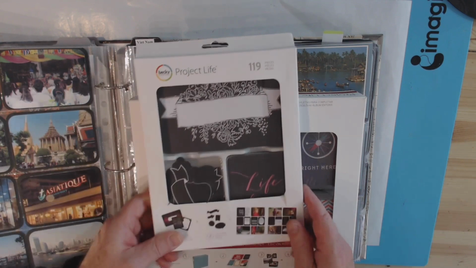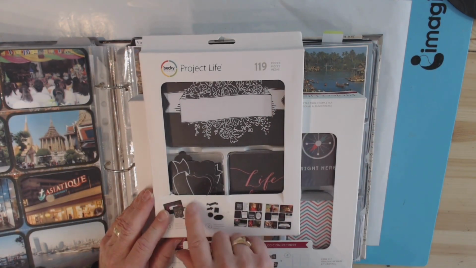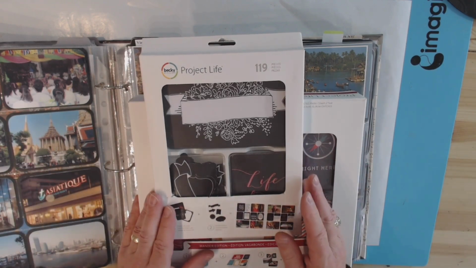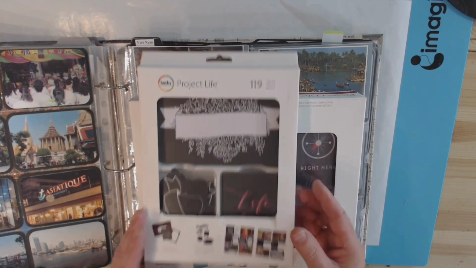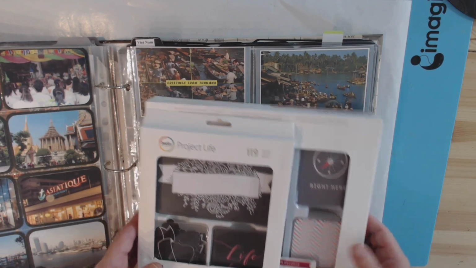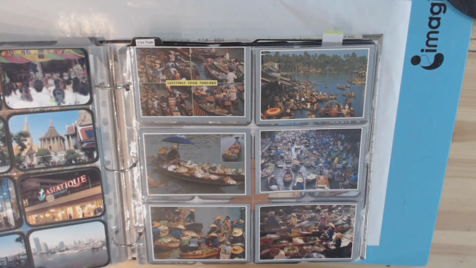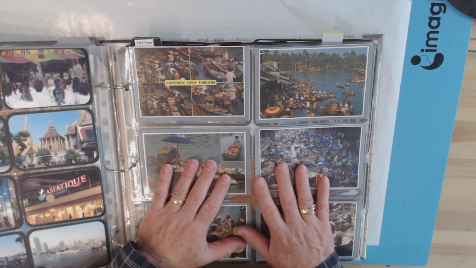They had smaller packages as well. 119 pieces it says, and some of these came with embellishments as well as cards. So every time I was going to Michael's, I was looking for what was new, and these just did not stop. So I finally had to put an end to it, and I said no more. And of course that was also coming near the tail end of my interest in scrapbooking, and so that's pretty much where I ended.